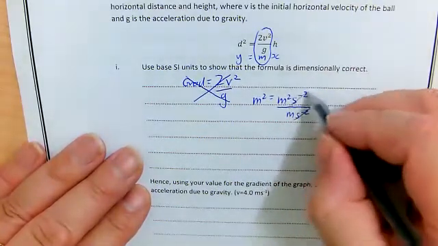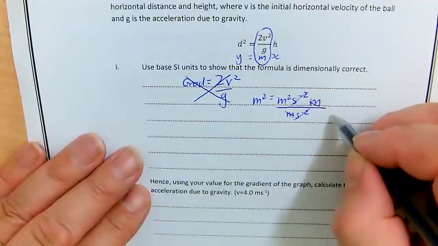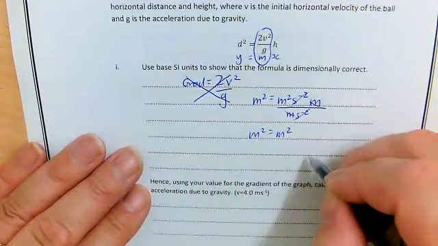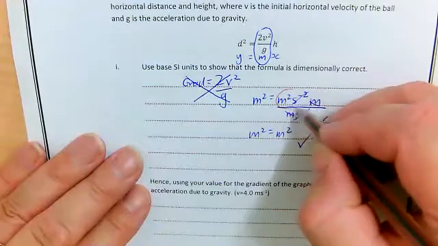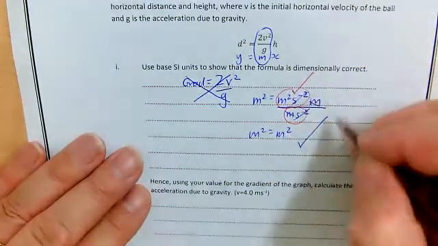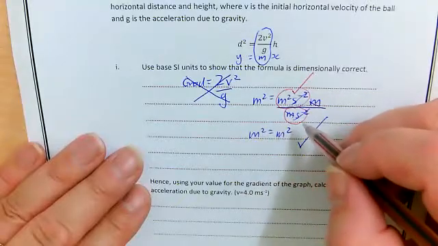So the seconds squared cancel, and the meters cancel, and therefore it cancels. Okay, so 1 mark was for recognizing the units of v squared and the acceleration, and the second mark was for going through this process showing a cancellation. So it's quite important to do that.